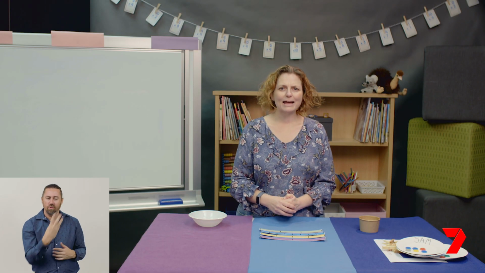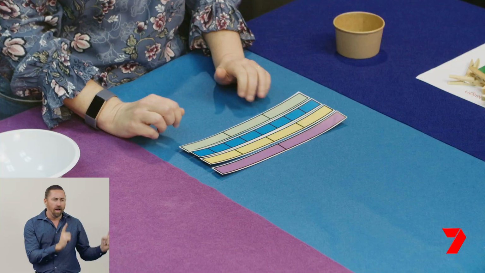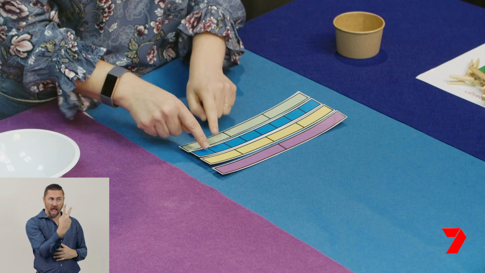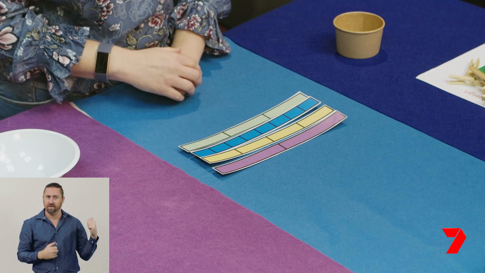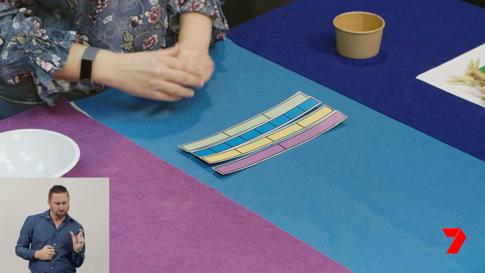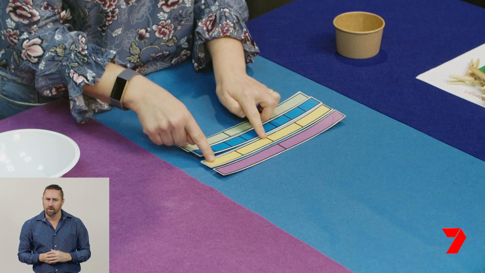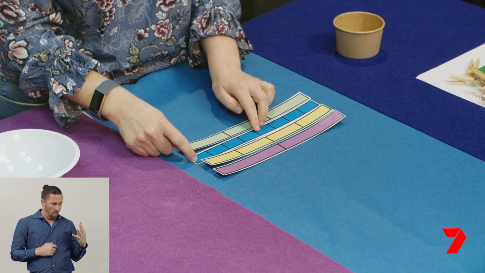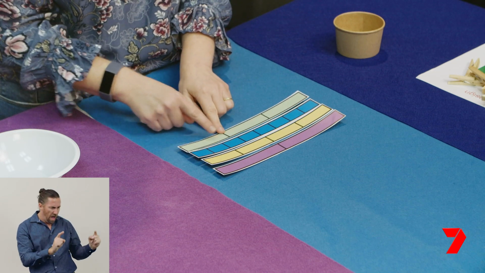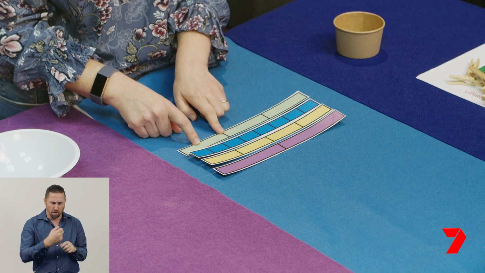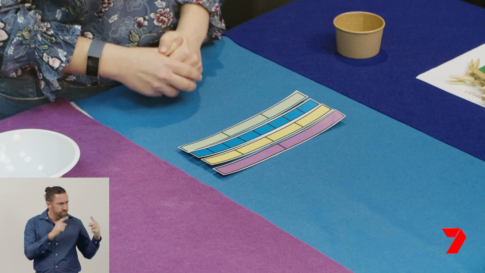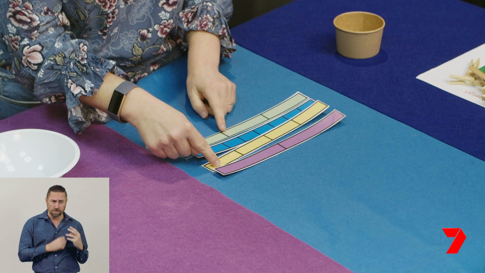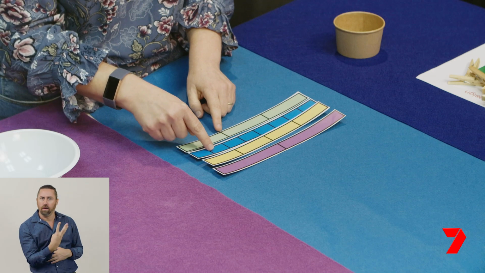Fraction strips are a great way to compare fractions. I can see that 1/2 is the largest and 1/8 is the smallest. I can see that 1/2, 2 quarters, and 4/8 are the same size, and they're all larger than 1/3. I can also see that 1/3 is larger than 1/4 and 2/8.